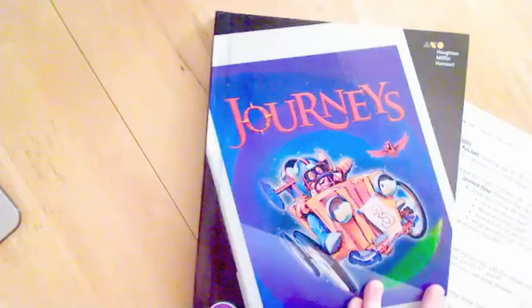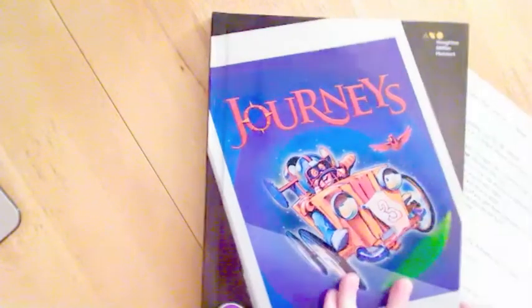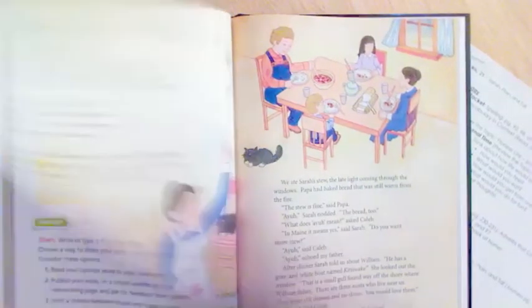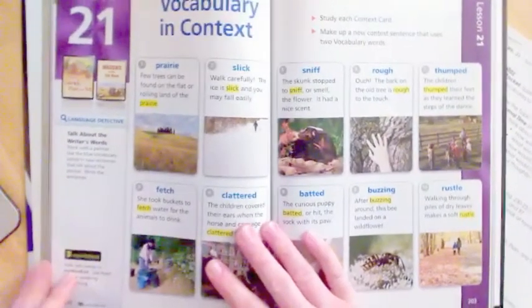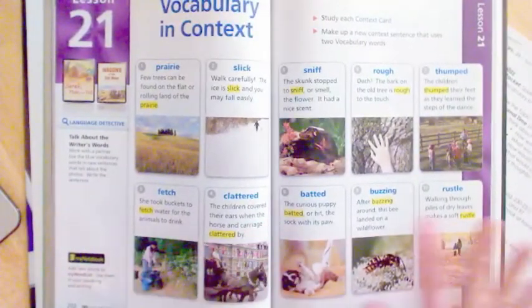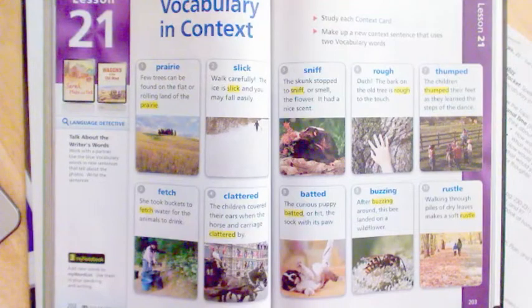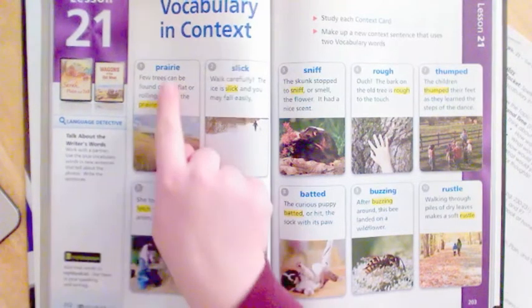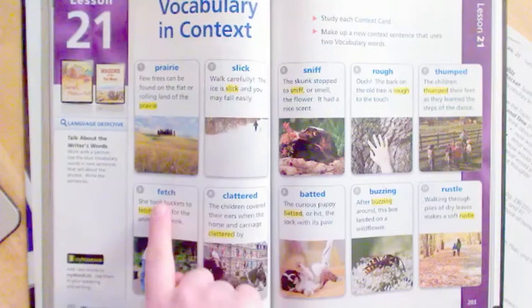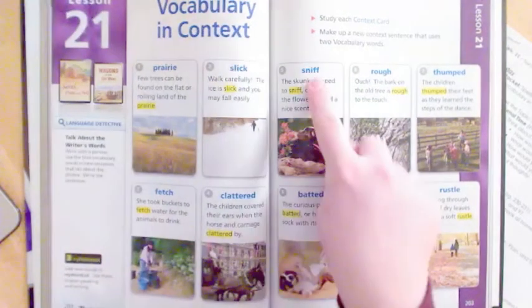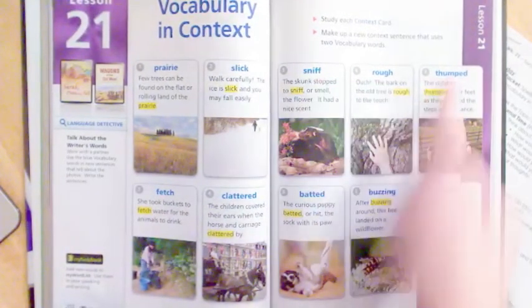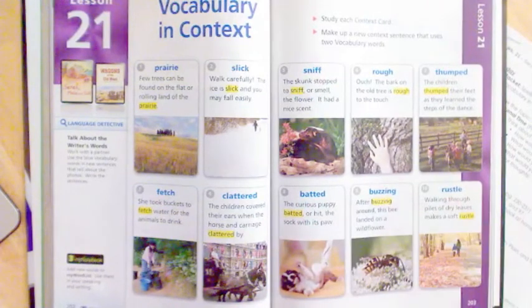Moving on to your vocabulary. It's always good to review your vocabulary before we read the story. So it says Journeys, page 202. So I'm going to flip to the Journeys book to page 202. And here's my vocabulary. So you are going to go through and just review it, making sure you are ready for the week, that you understand what these words mean. Prairie, slick, fetch, clattered, sniff, rough, thumped, batted, buzzing, rustle.